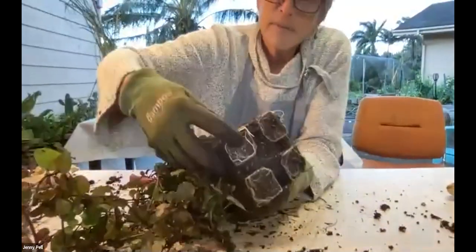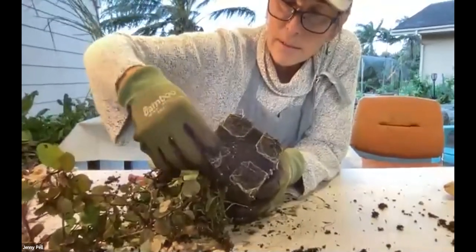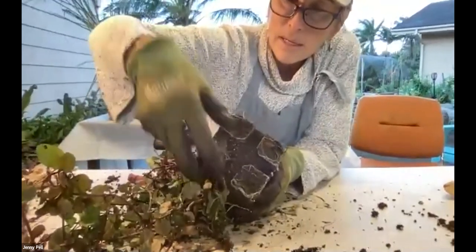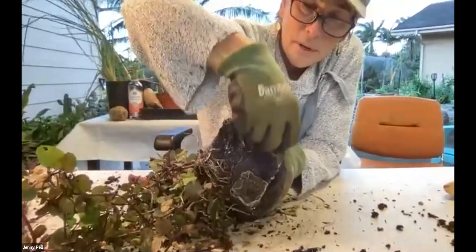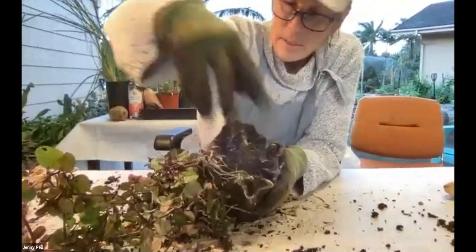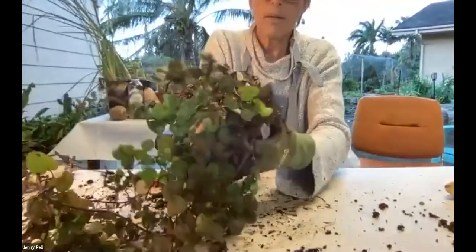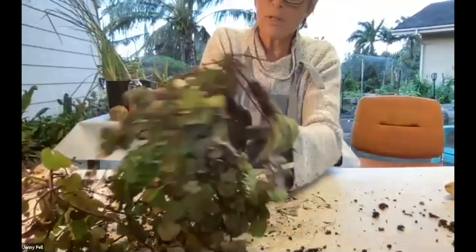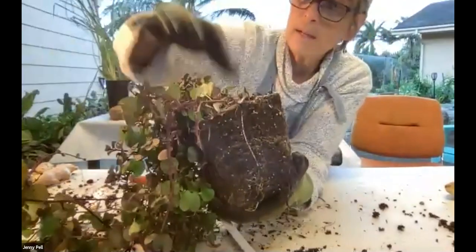So same thing, I've got the roots that have gone down to that bottom part. This one's actually not that root bound, but I'm still going to take a minute and pull its roots out. And before I put it in the ground, I'm going to want to pull it apart a little bit. And this one actually has, you can see it's got one nice big root going down the side.